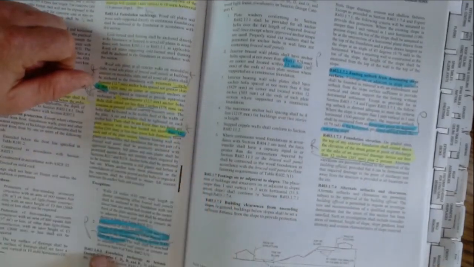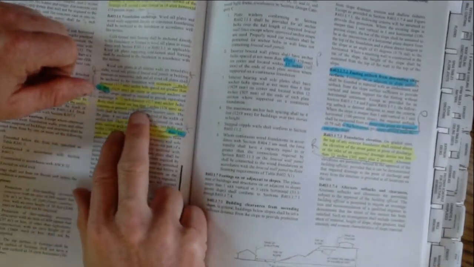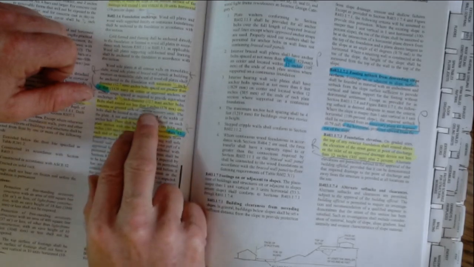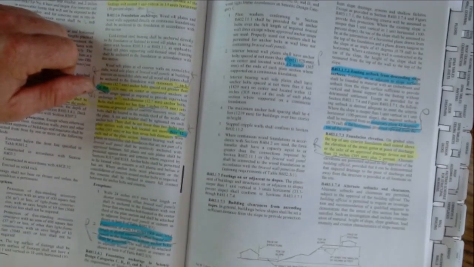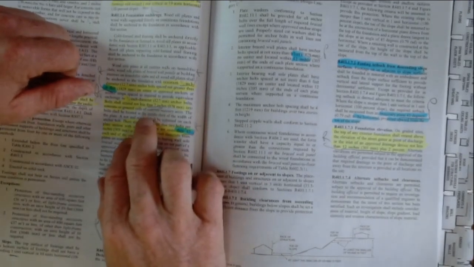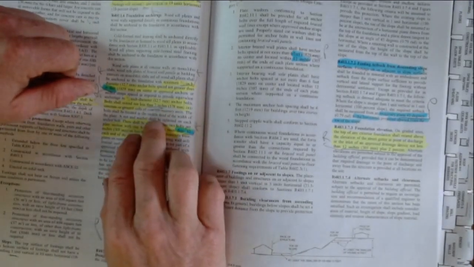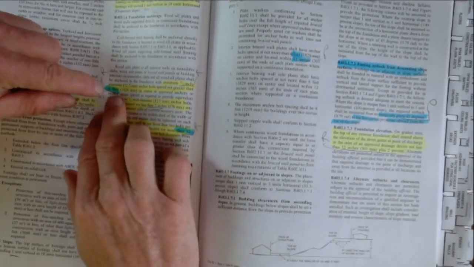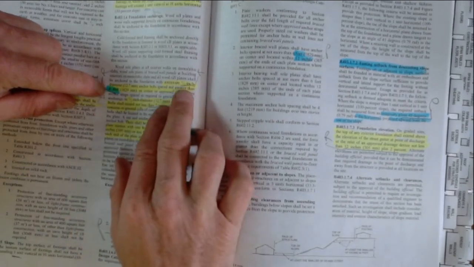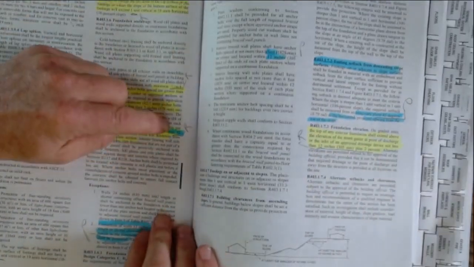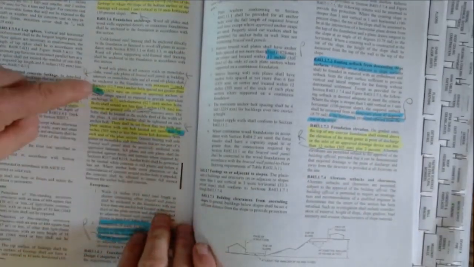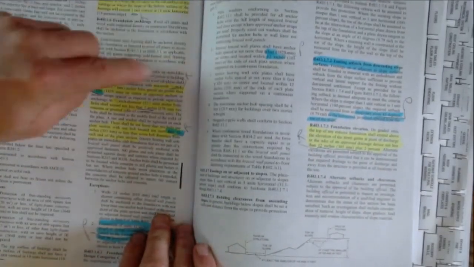For the sole plate on your foundation wall, you have to have 1/2 inch bolts embedded 7 inches in your concrete, whether it's insulated concrete forms or whatever. No more than 6 feet on center, and 12 inches to the end of your sole plate, like if you're using a 2x10 or whatever as your sole plate on your foundation. Remember: 12 inches, 6 feet, and 1/2 inch bolt, 7 inches in the concrete. Just remember that stuff.